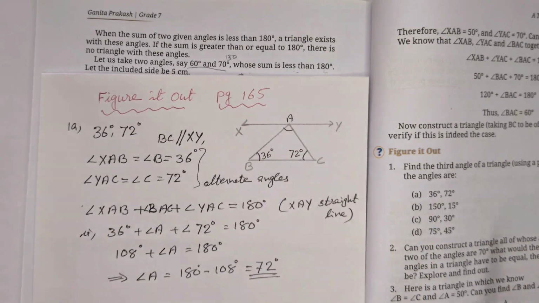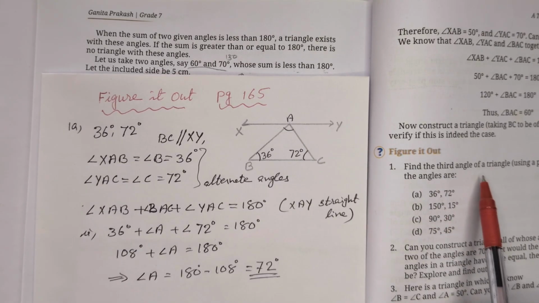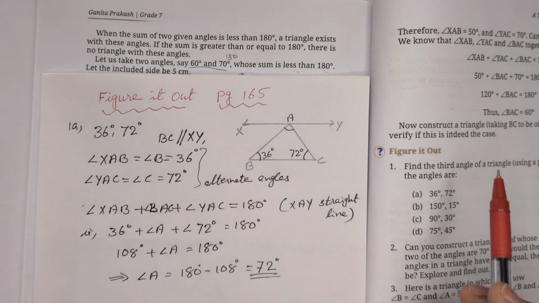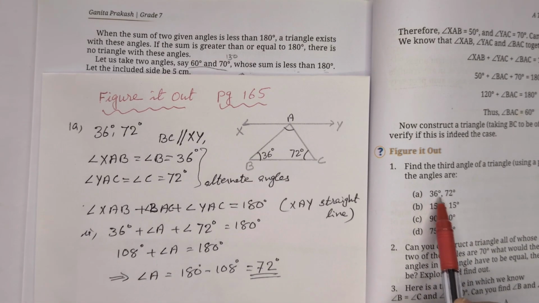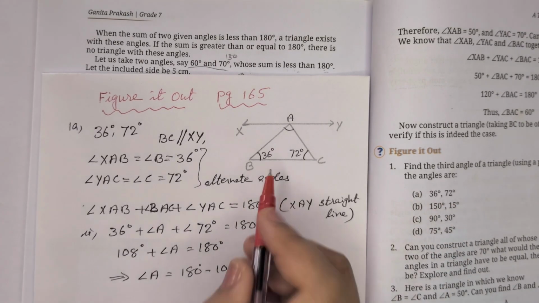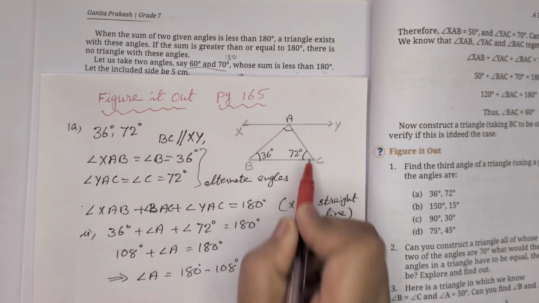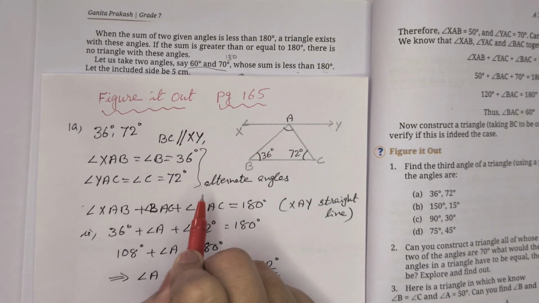Figure it out, page number 165. Find the third angle of a triangle using parallel line when two angles are given. Using parallel line we have to find out. So here two angles are given, 36 and 72 degree.